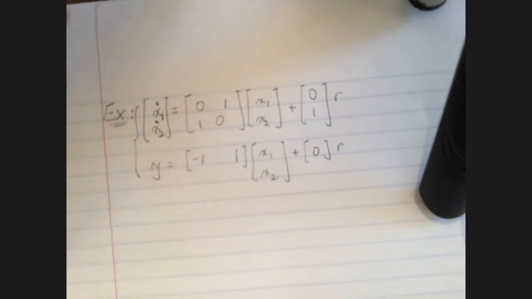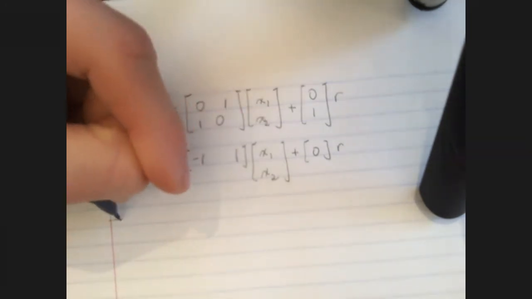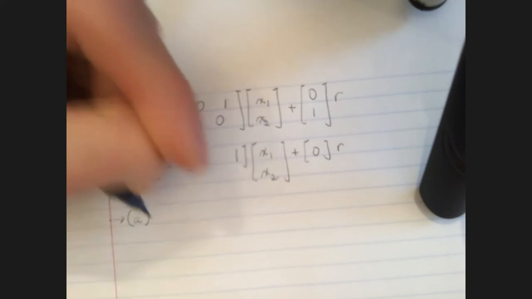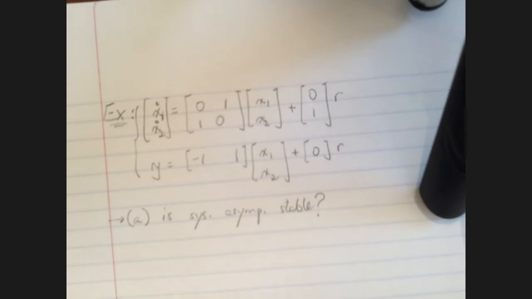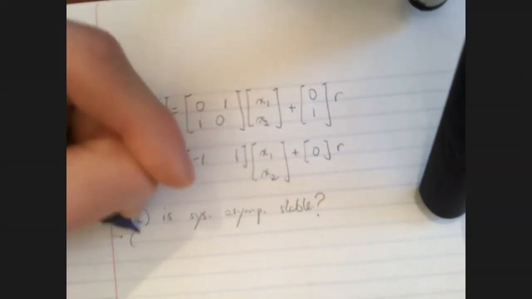Okay, so let's do them in another order. Let's say A is: is the system asymptotically stable? And B is: is the system BIBO stable?